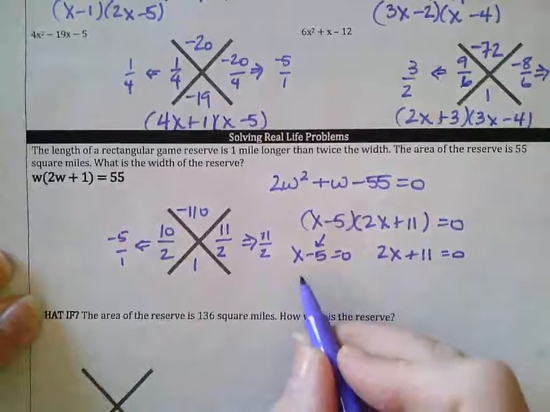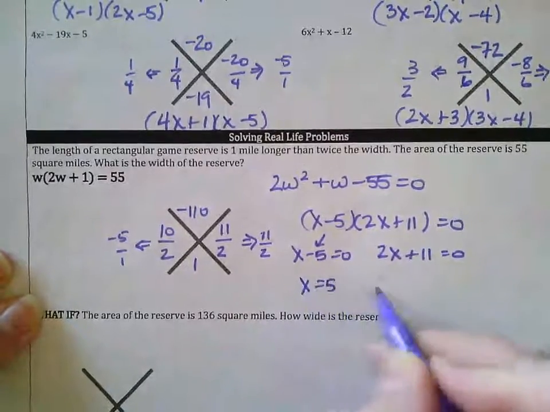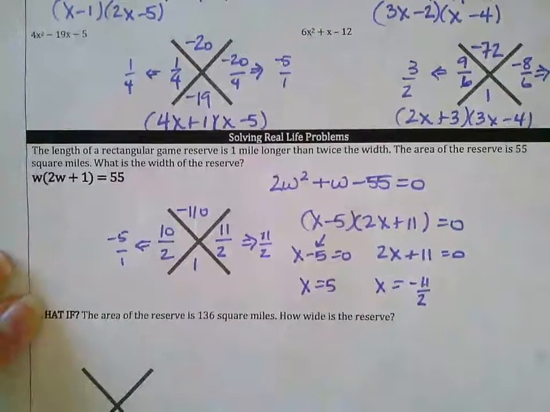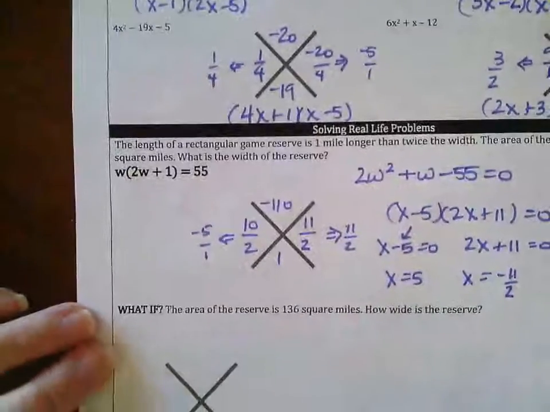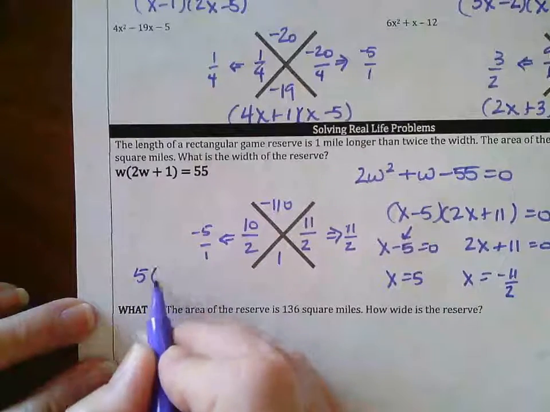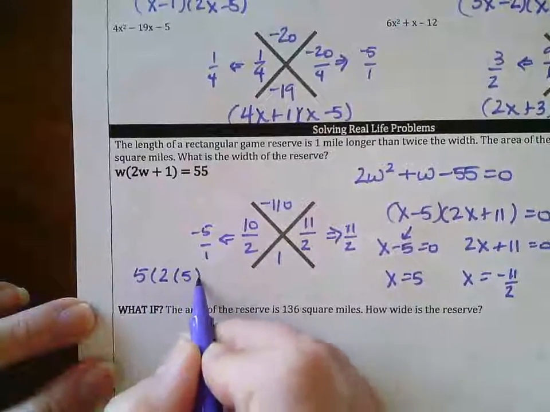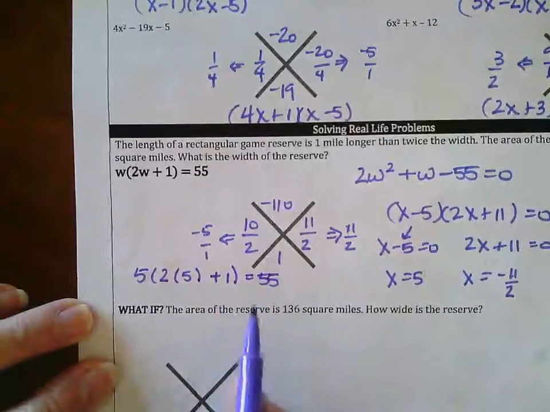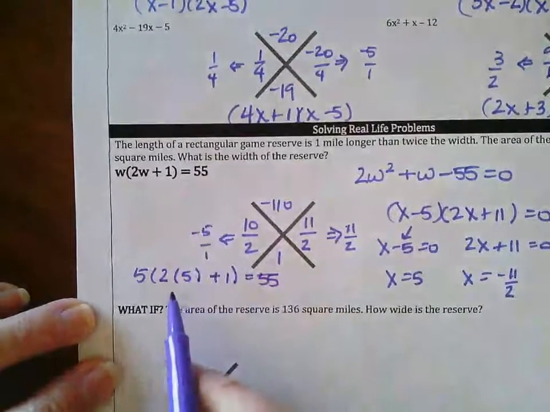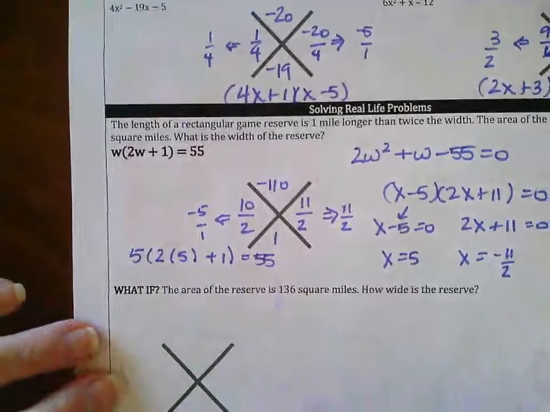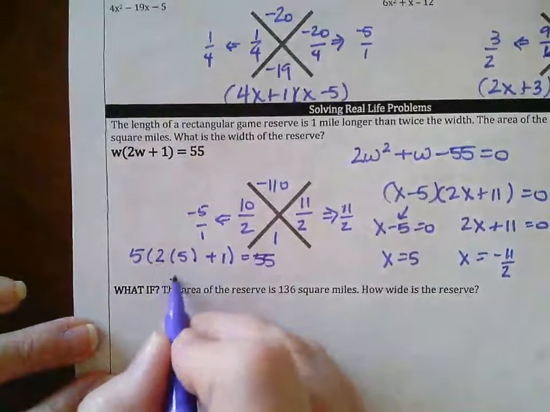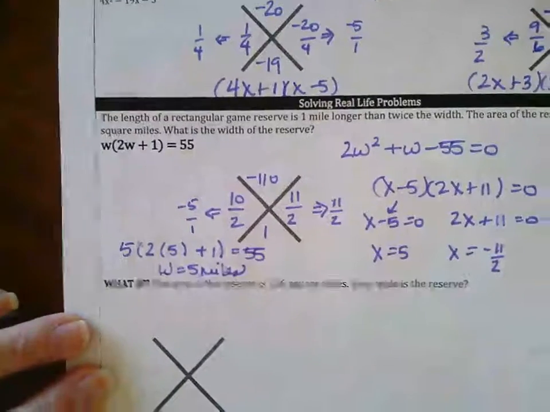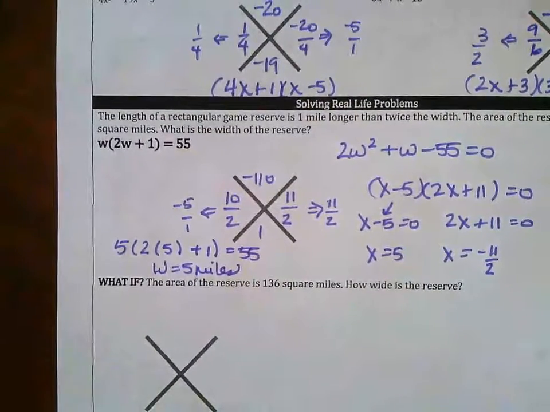And you can solve this and get x equals 5, x equals -11 halves. So if you plug this back in, 5 times 2 times 5 plus 1 equals 55. That is correct. So that is our answer, w equals 5 miles.